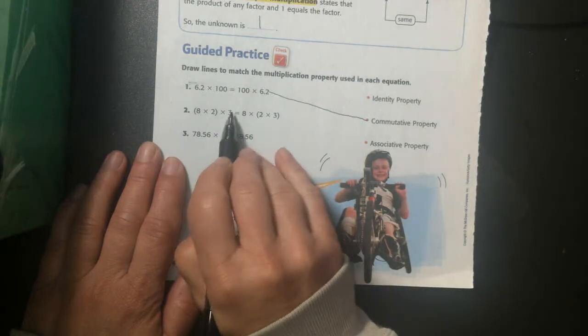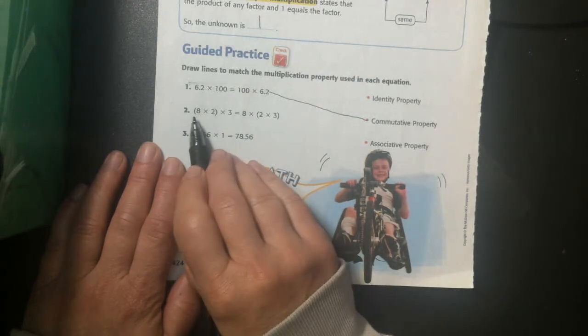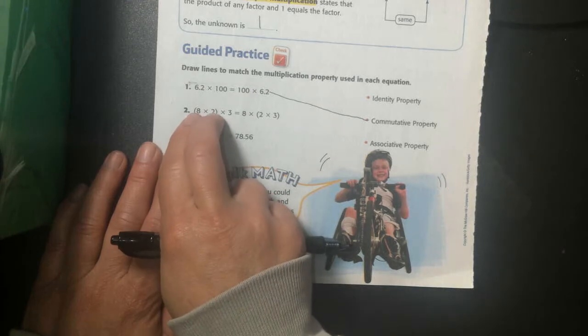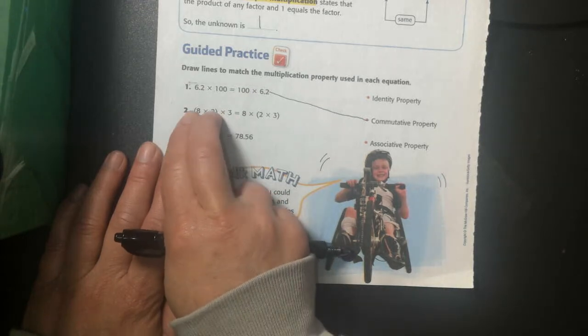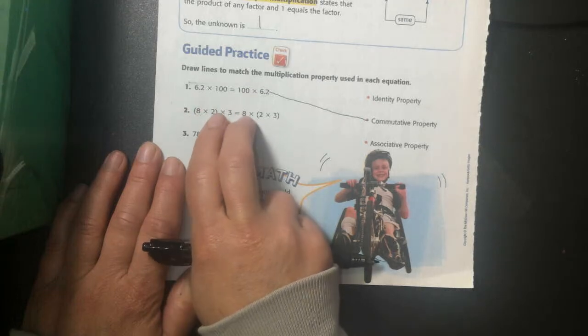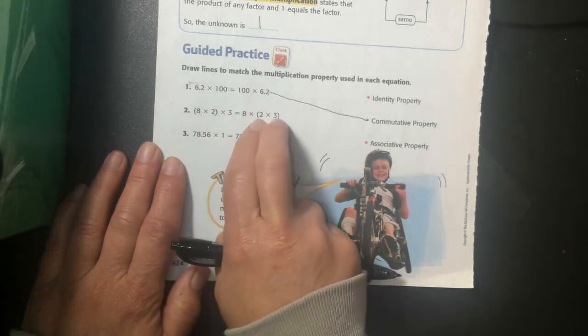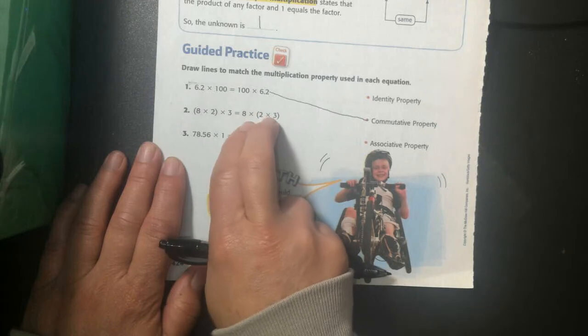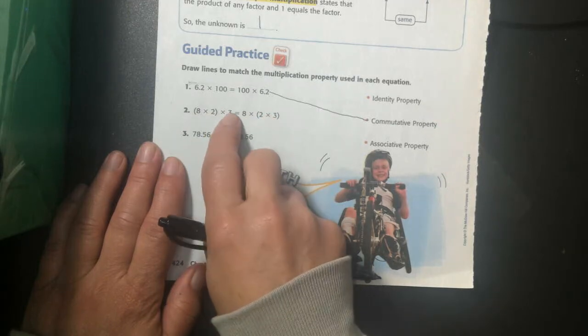This one has those parentheses. When I see the parentheses, I think associative. Is that what they're doing? Yeah, instead of doing 8 times 2 and then 16 times 3, I'm going to do 8 times 2 times 3. 2 times 3 is 6. 6 times 8 is 48. Right? It just makes it a little easier problem than saying 16 times 3.